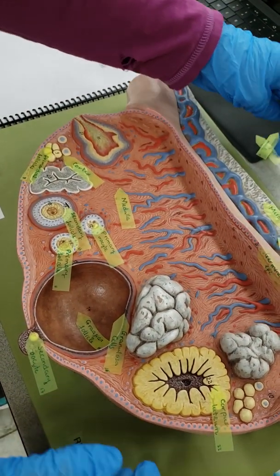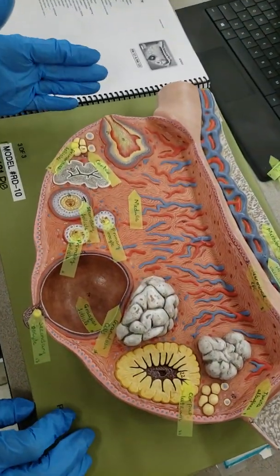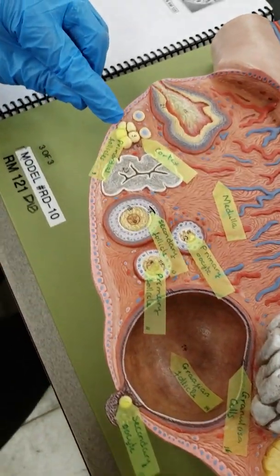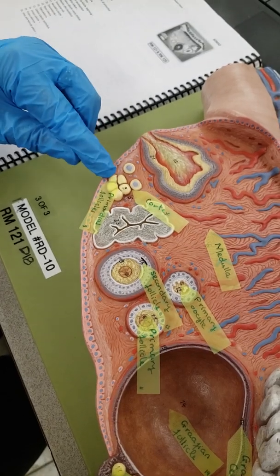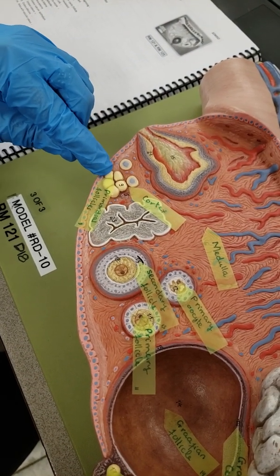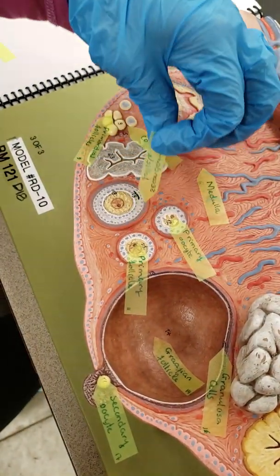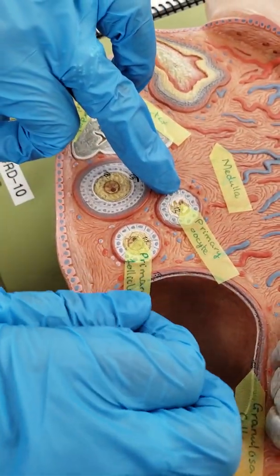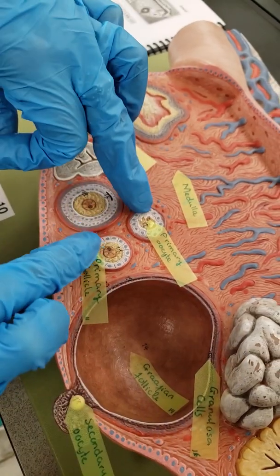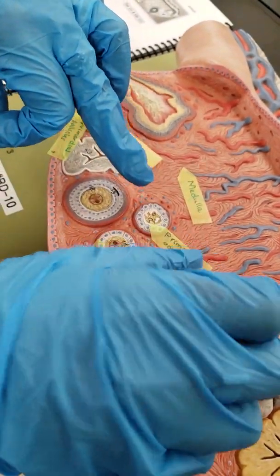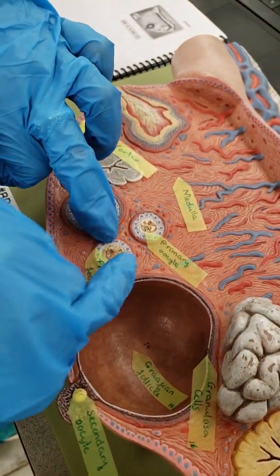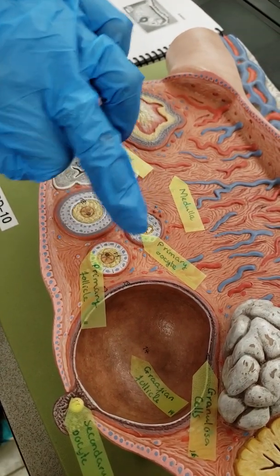So, other things. Let's talk about the follicles. Start off with these tiny little yellow ones. Those are primordial follicles. We're going to move on to the primary follicles. So I'm going to remove this just for a second. Right here, these are both primary follicles. You can kind of see they only have one layer on the outside. The oocytes inside are primary oocytes.